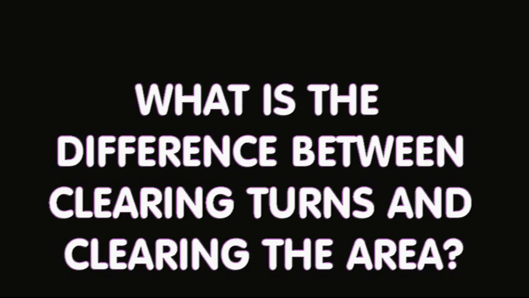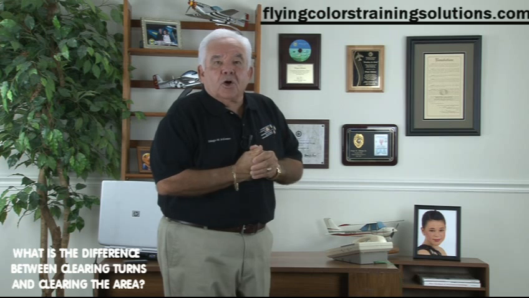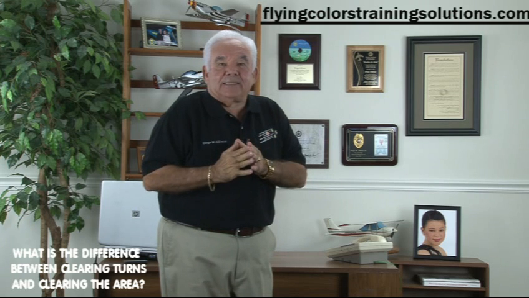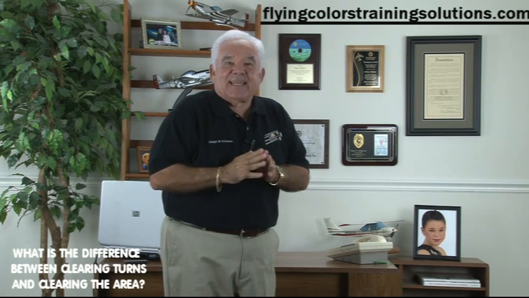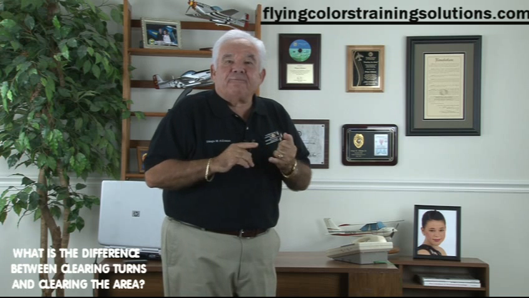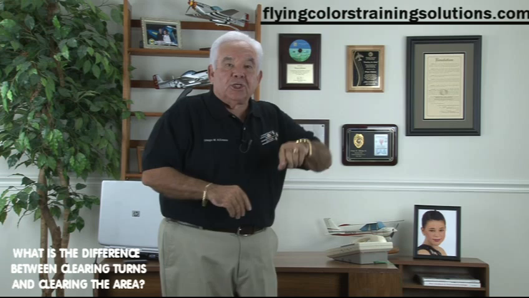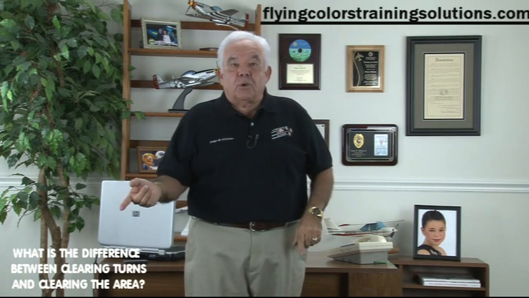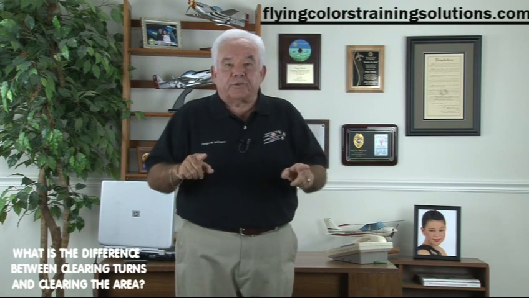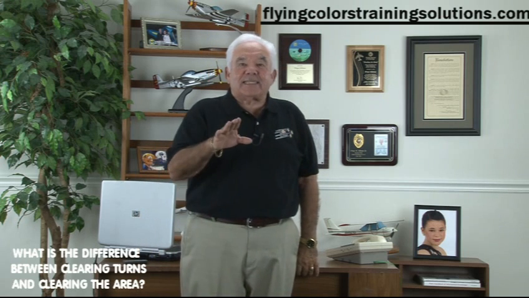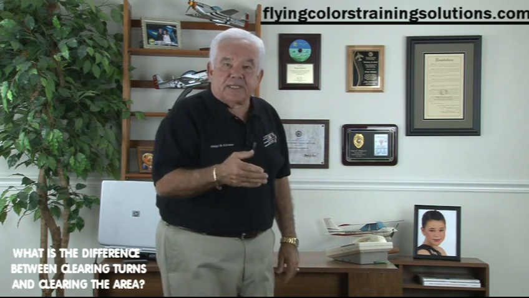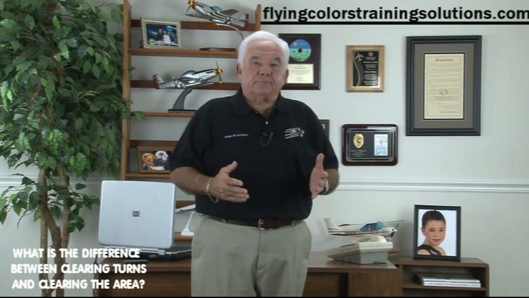What is the difference between clearing turns and clearing the area? Understanding the second guideline, we will know the difference. The guideline reads as follows: failure to use proper and effective visual scanning techniques to clear the area before and while performing maneuvers will be disqualifying. This guideline emphasizes clearing the area, and most pilots emphasize clearing turns. So what is it? Well, it's both of them. There is a difference between clearing the area and clearing turns.